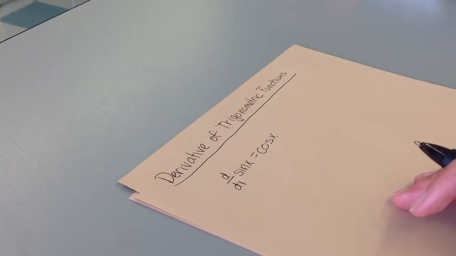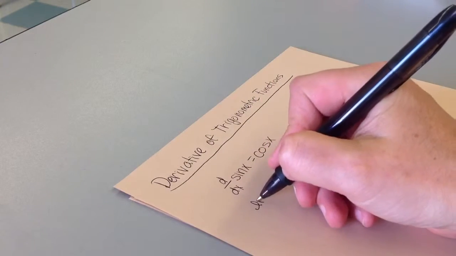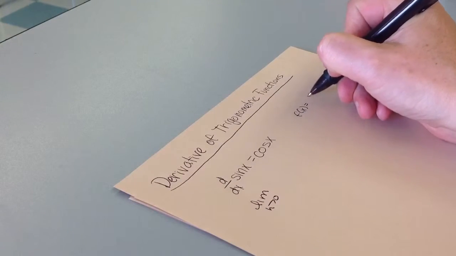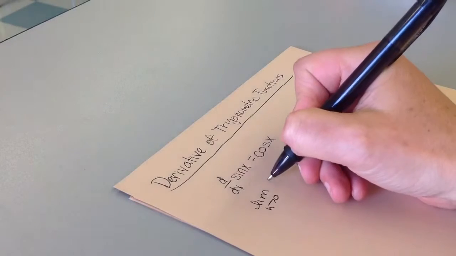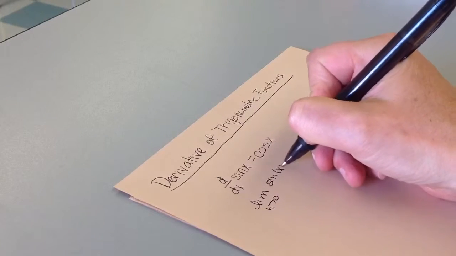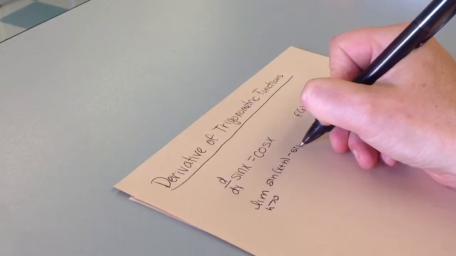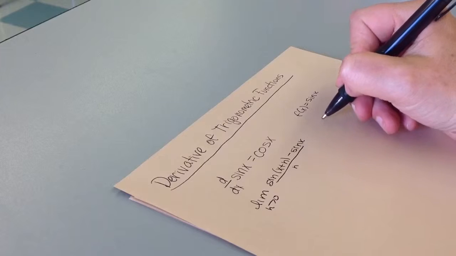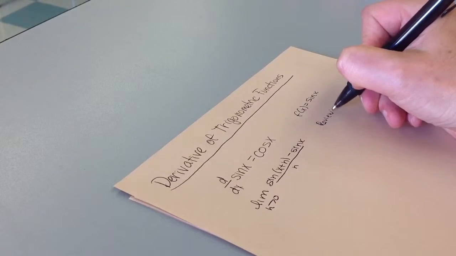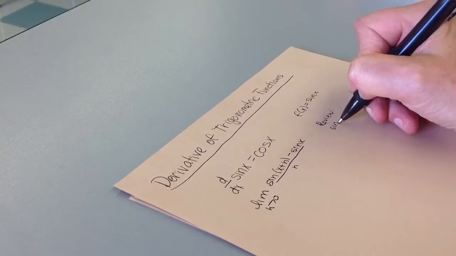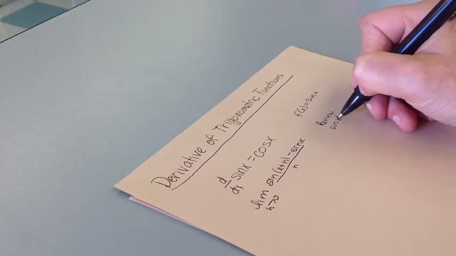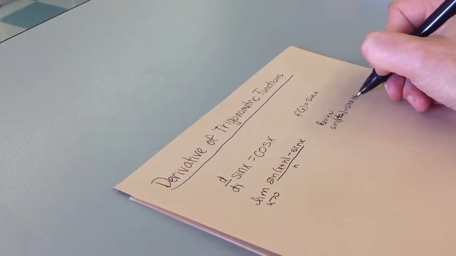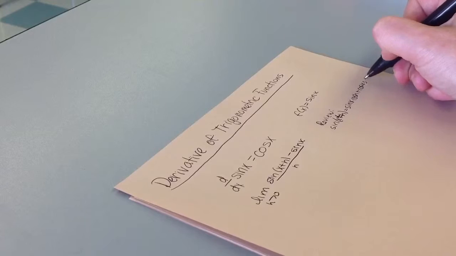In order to prove this, we're going to use our definition. So I'm going to look at the limit as h approaches 0. Our function is f of x equals sine of x. So I'm going to do the sine of x plus h minus the sine of x all over h. Now we have a trig identity, a little review from pre-calc, that tells us that the sine of x plus h is equal to the sine of x cosine of h plus cosine of x sine of h.